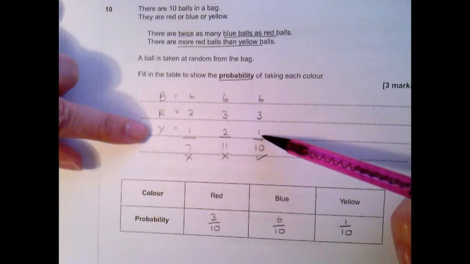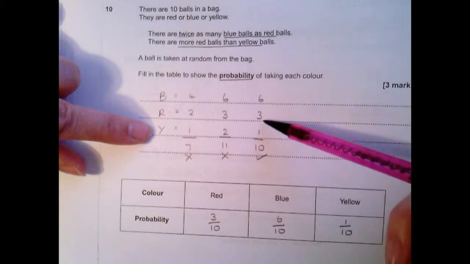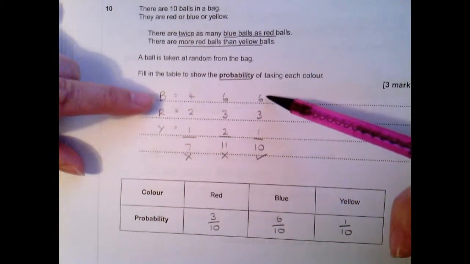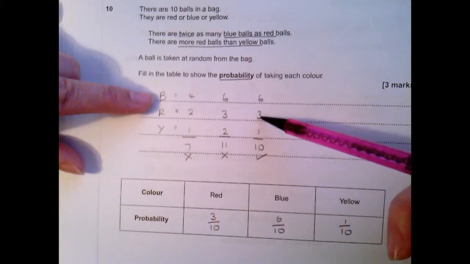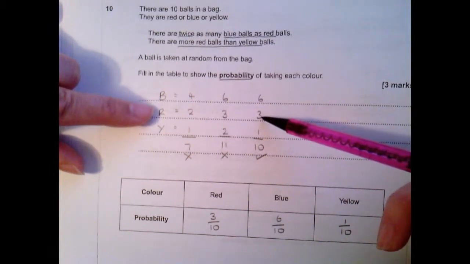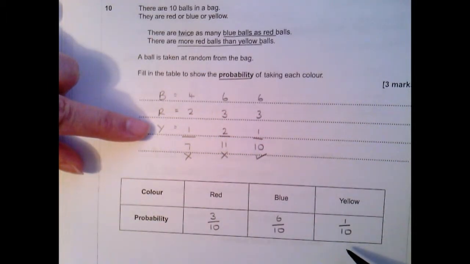So I went back down to having just 1 yellow again, and then instead of having 2 reds, I put the reds up to 3, and then the blue has to be twice that, so blue would be 6, and then 6, 7, 8, 9, 10, that combination totals up to 10, so there must be 6 blues, 3 reds and 1 yellow, and then just write the probabilities as fractions down here.